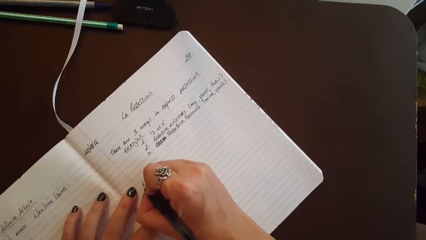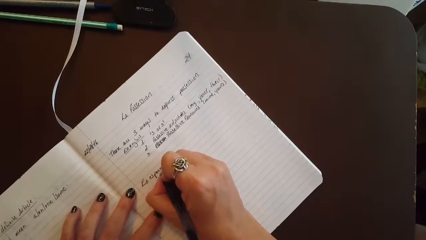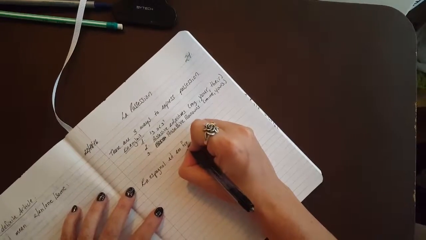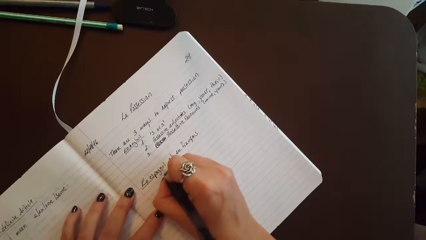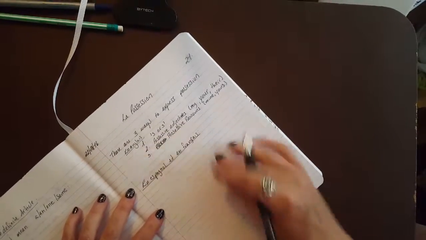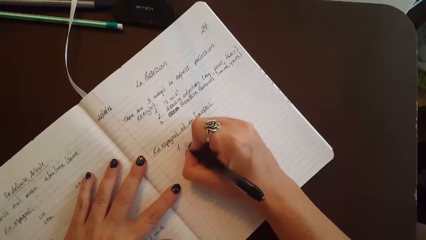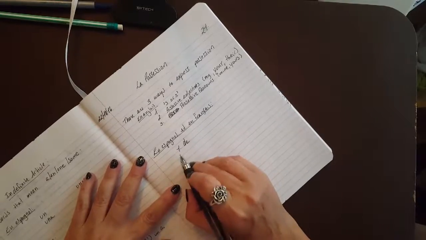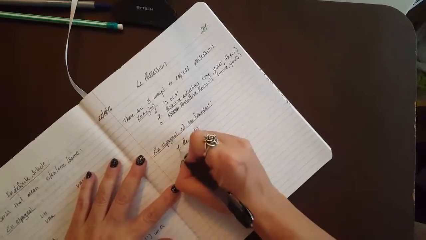So then we have en espagnol, et en français. Pour montrer la possession, we are going to use first de. In Spanish, this is de. In French, we also have de apostrophe in case of a vowel.